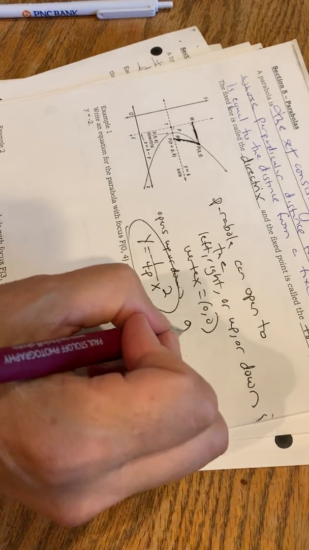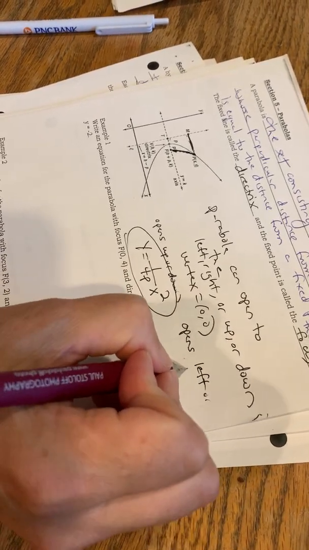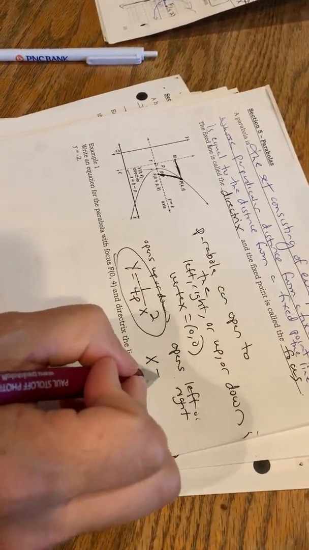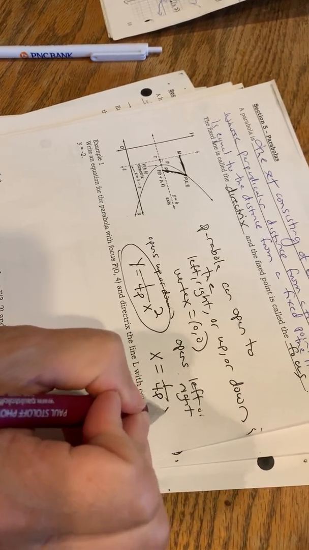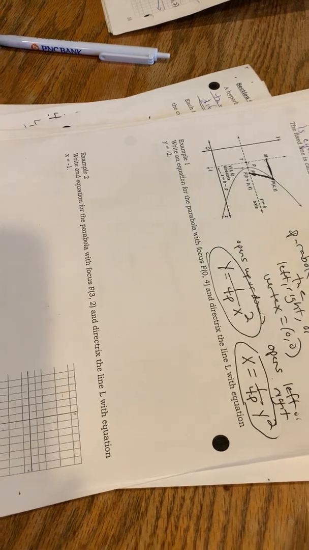If the parabola opens left or right, and the vertex is the origin, the equation's in this form. So we're going to do a couple problems and we'll see how to come up with the equation.